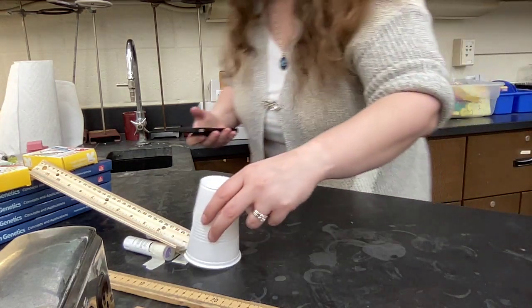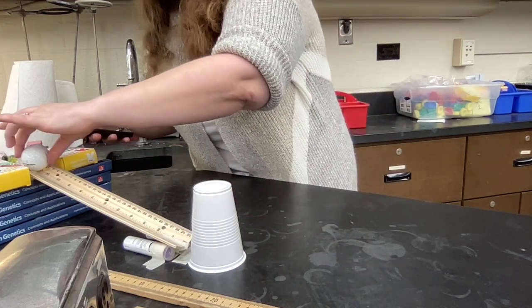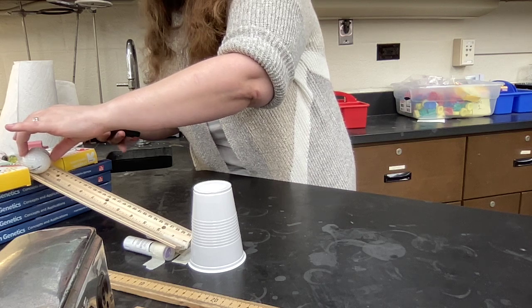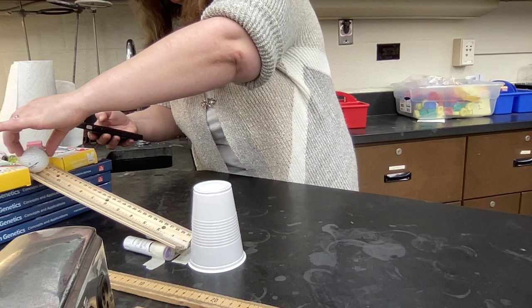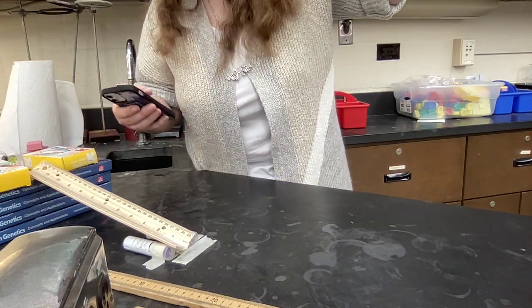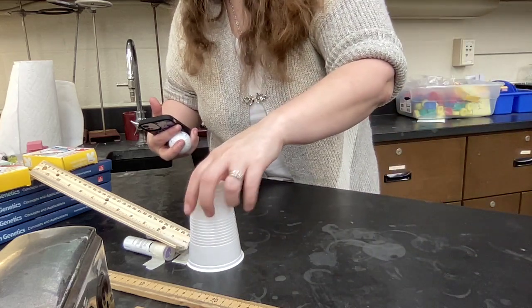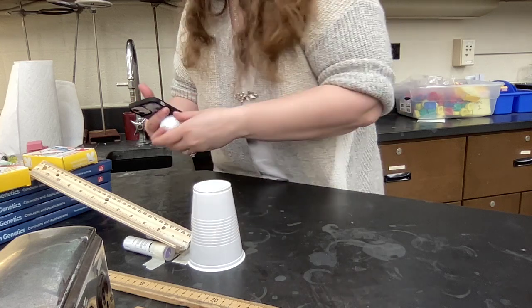Sorry, I forgot to hit stop. I was so enthralled with watching it roll together off the table. Try that again. Sorry, it's doing some pretty interesting rolling things.